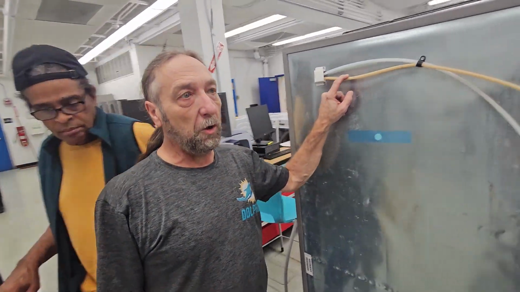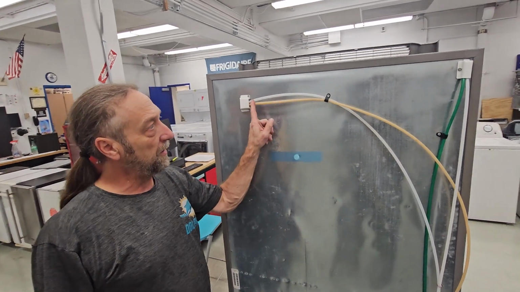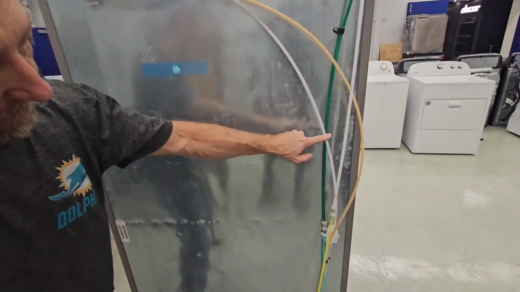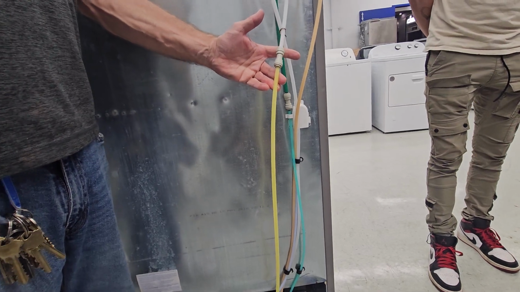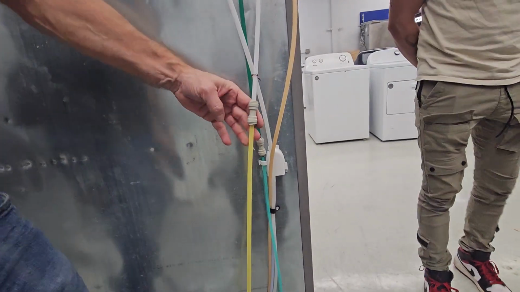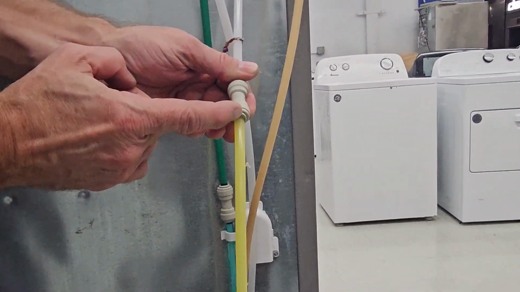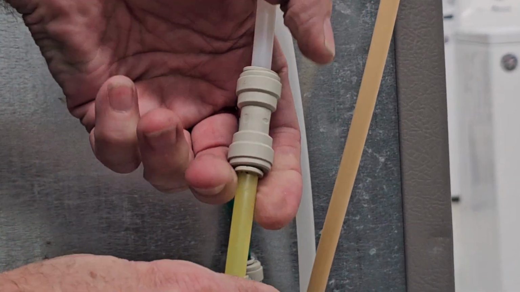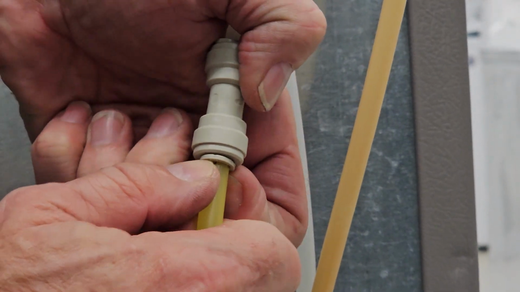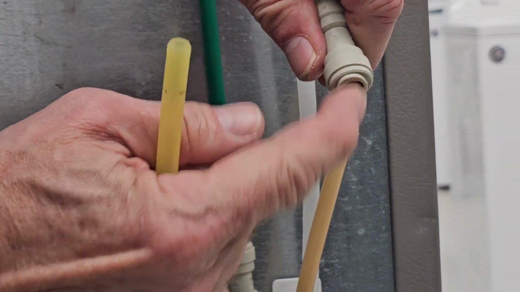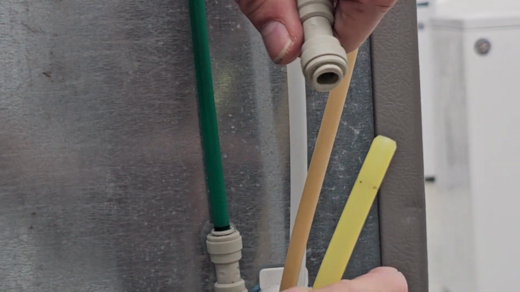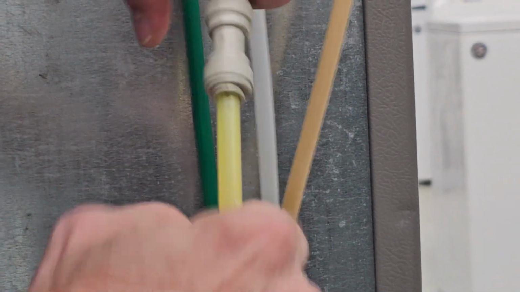So this goes into the water filter. This one comes back down. Now real quick, let's look. These are what we call John Guest fittings. And all you have to do is, if you look at this little collar right here, just push up on the little collar like that. And while you're pushing up on the collar, pull the hose right out. So I'm pushing up on that little collar right there. To connect it, all you do is push it and it's connected.